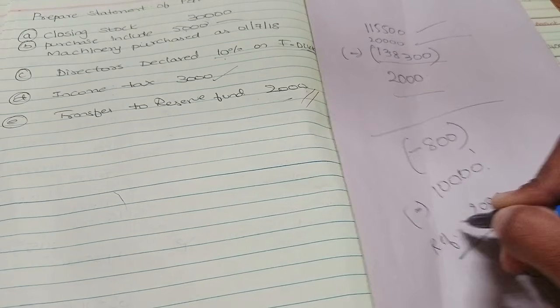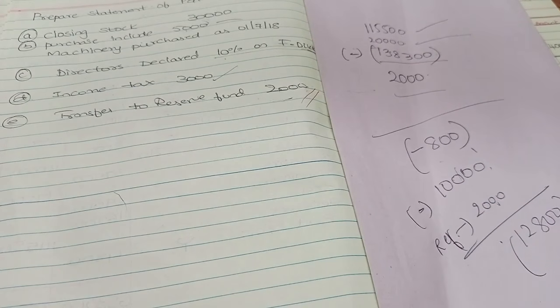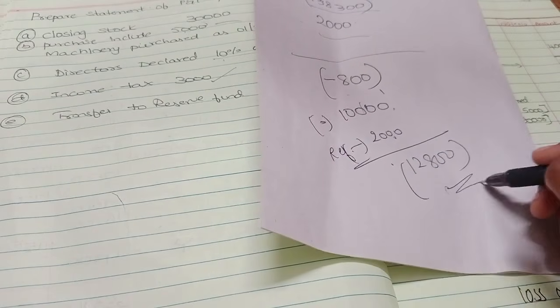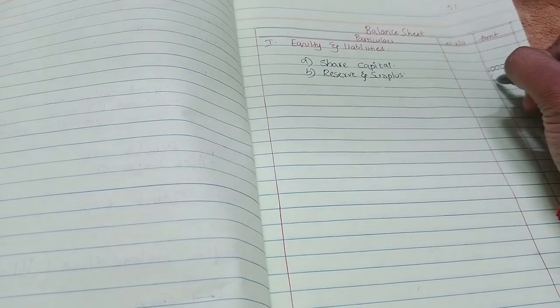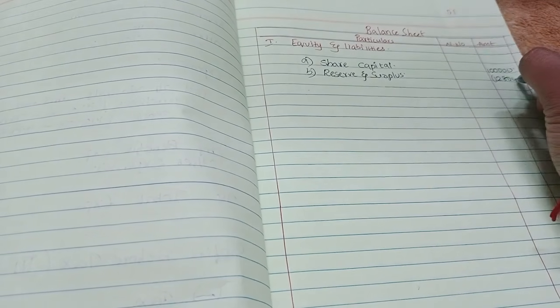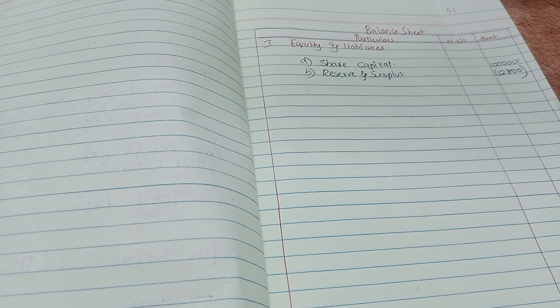12,800 minus 12,800 we are getting. So this 12,800 minus value we need to enter into a pro forma. I am putting 12,800 in a bracket so that you will understand it is a minus symbol. There is no share allotment money pending allotment, so that's why I'm not returning.